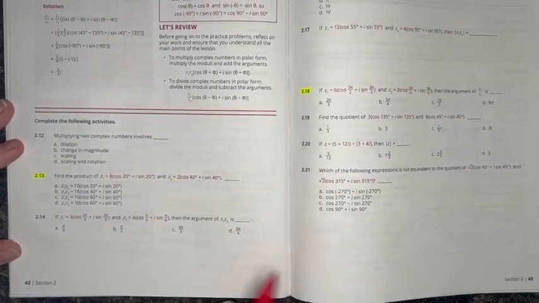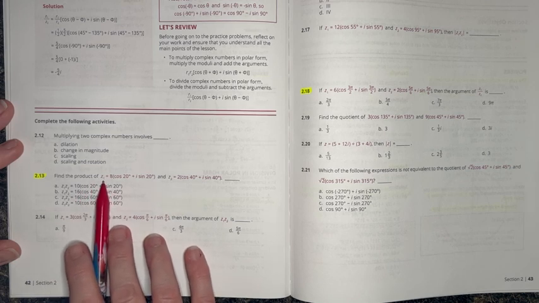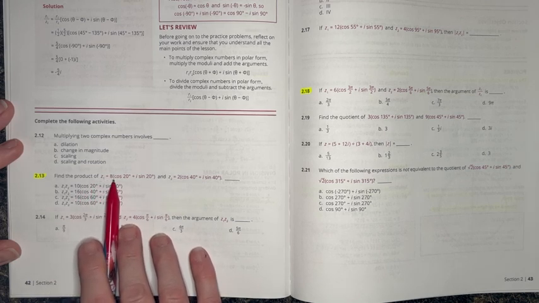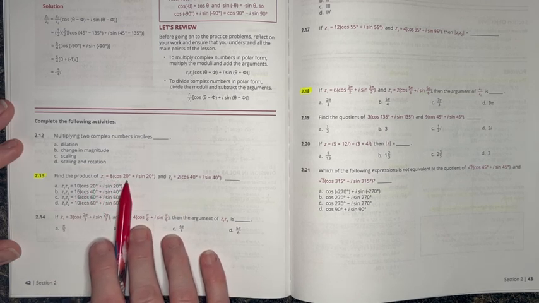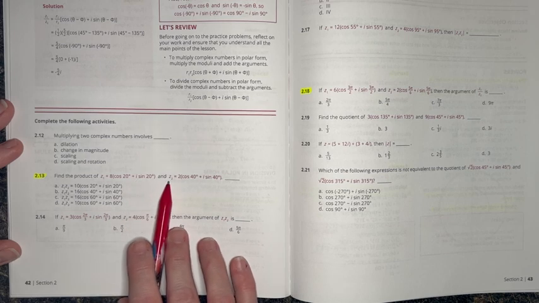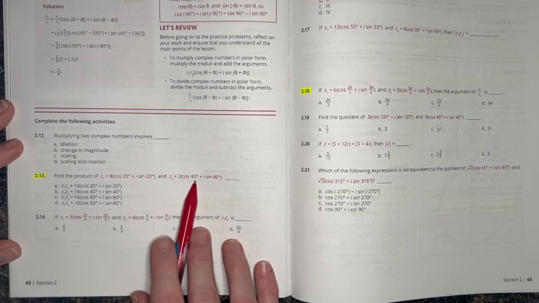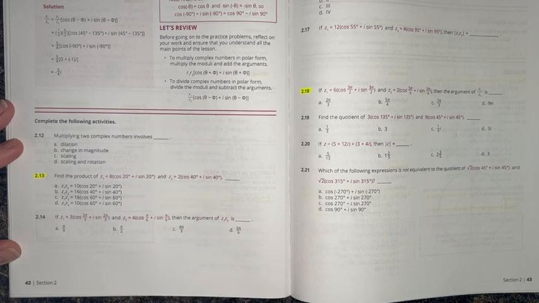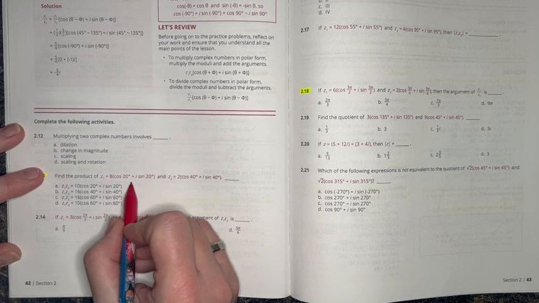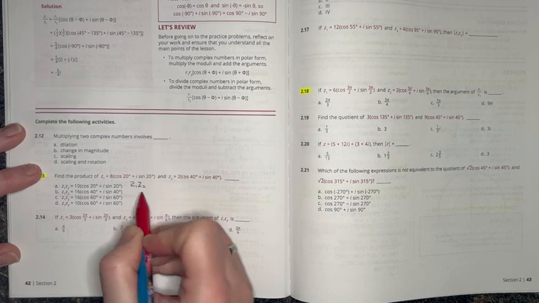Problem number 13 says find the product of z sub 1 equals 8 times the quantity cosine 20 plus i sine of 20, and z sub 2, which is equal to 2 times the cosine of 40 plus i sine of 40. Okay, so they want us to solve for z sub 1 times z sub 2.